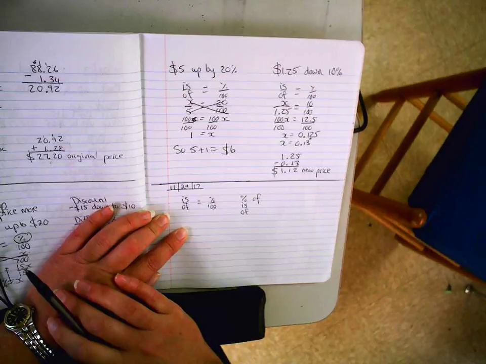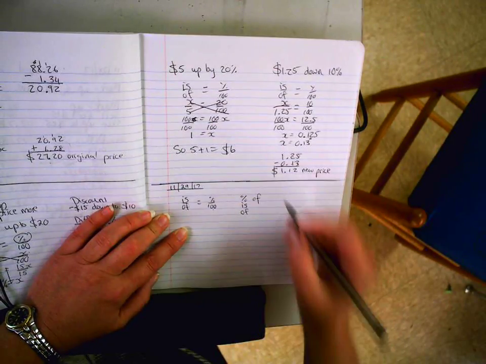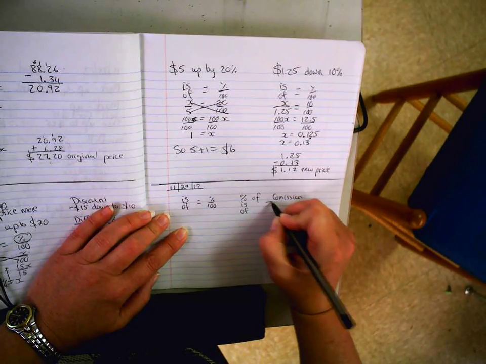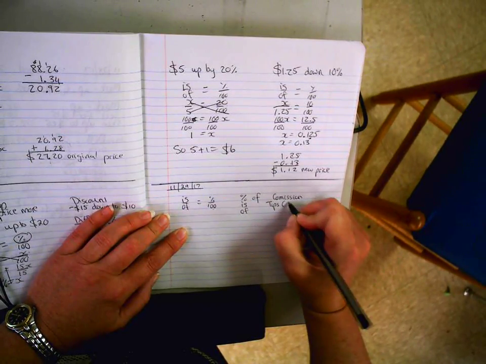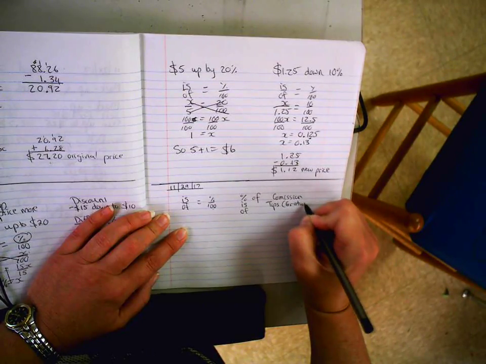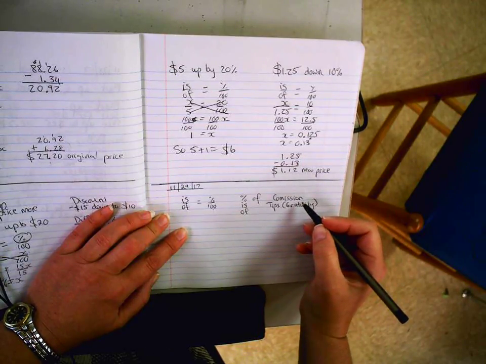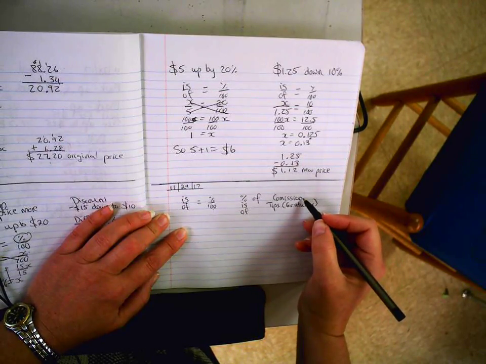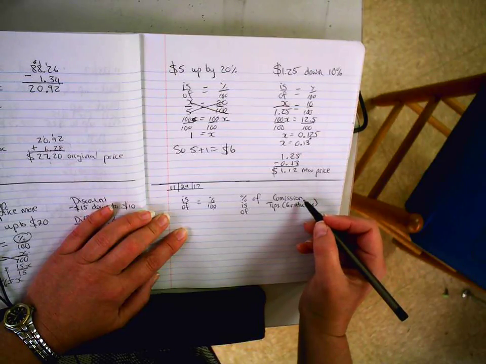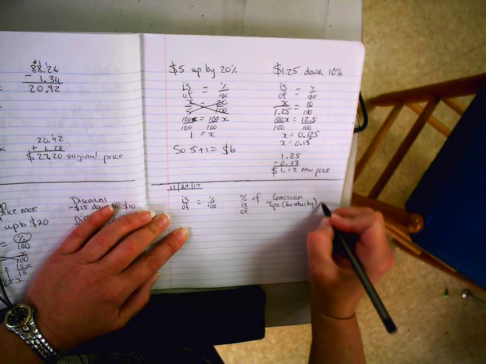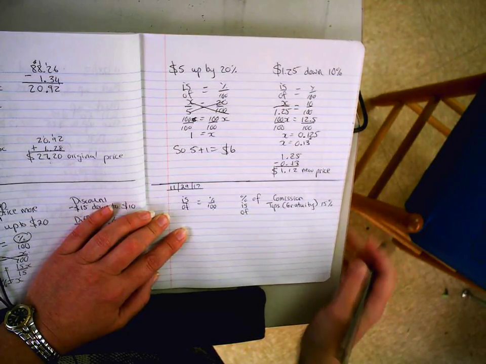Examples of this in real life could be working out commission, tips. Another word for tip is gratuity. So commission, that's when people work at a place and for things that they sell they get a percentage commission as part of their salary. Salesmen at any car dealership or furniture place will probably work on commission. Tips or gratuity in America, it's usually 15% of the total bill.